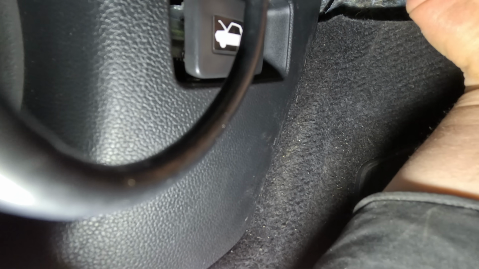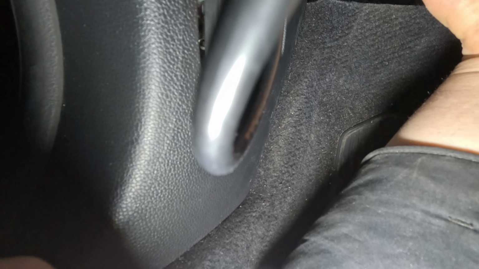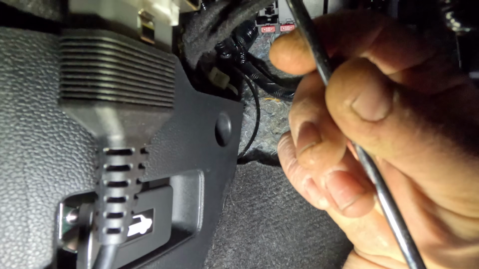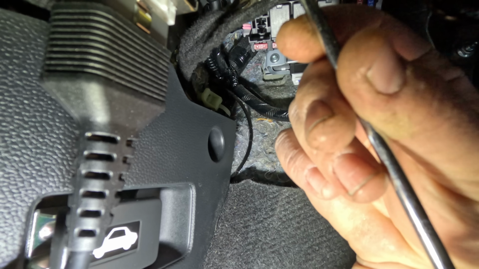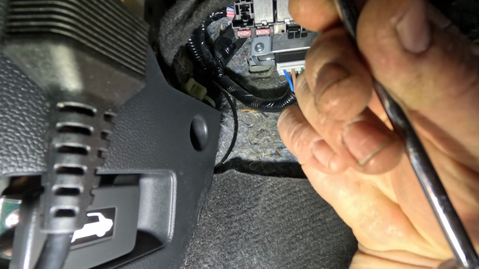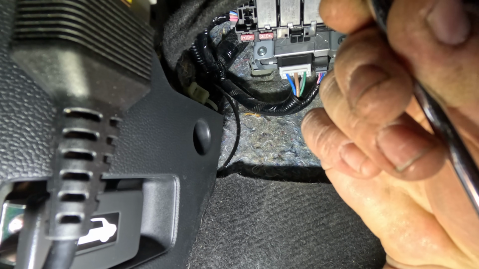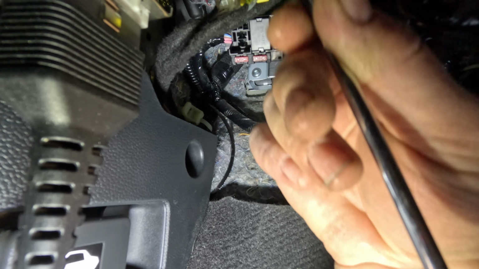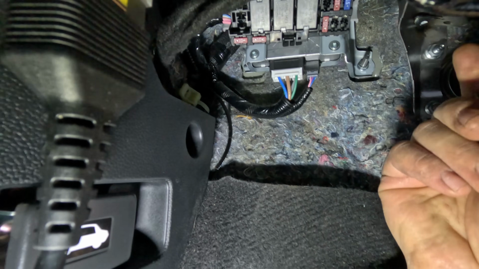Power on one side, power on the other. And then 26 will be 1, 2, 3, 4 rows in, 2 down. 2 down, 3 down. This one right here. And it's blown. Alright, so we got a blown fuse. A 10 amp. Let me go get a new fuse.